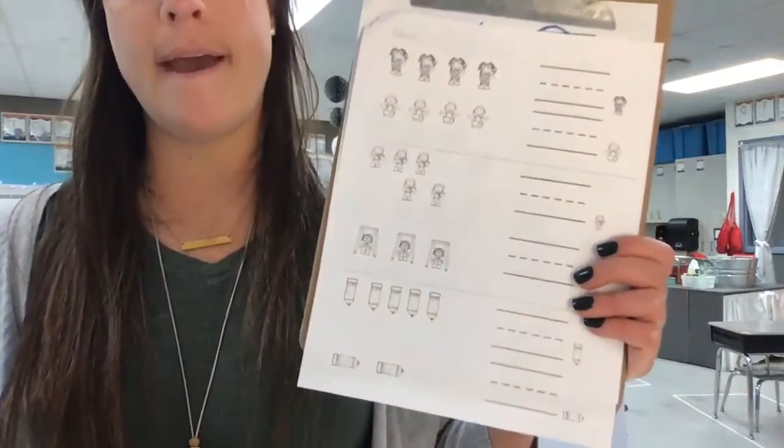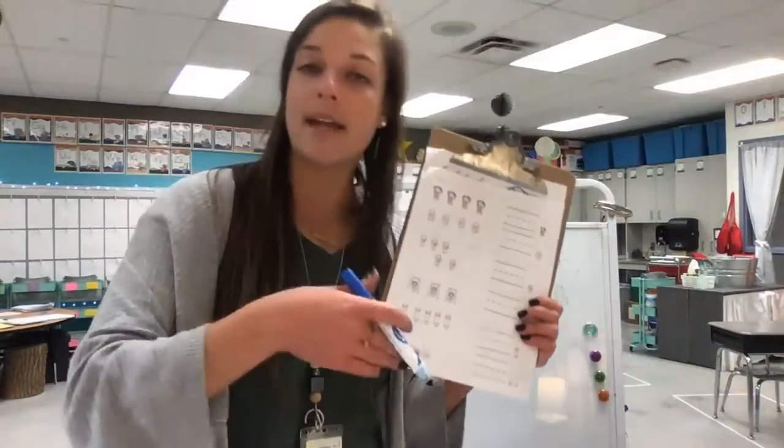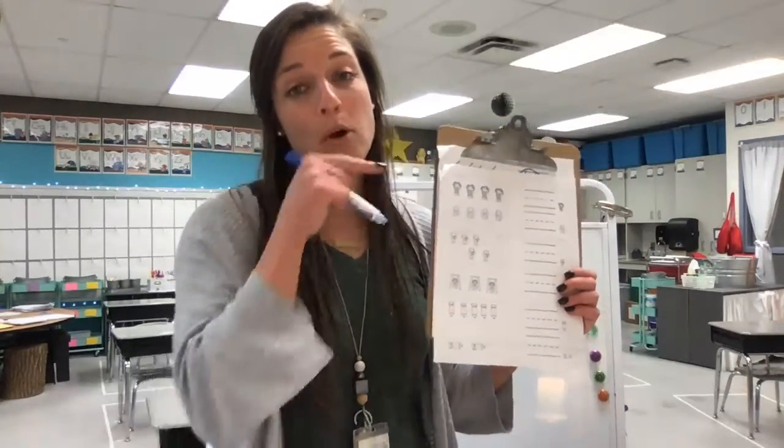Okay? Great job. So you're going to go back and do this page right here with the people, the swings, and the pencils. This is a page where you're going to count, write the number, circle the number that's greater, and X the number that's less. But what do you do if they're equal? Circle both of them. Good job.